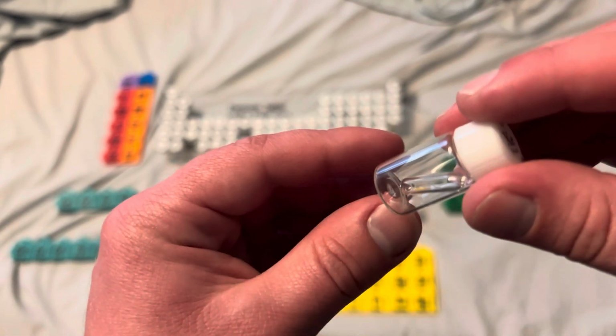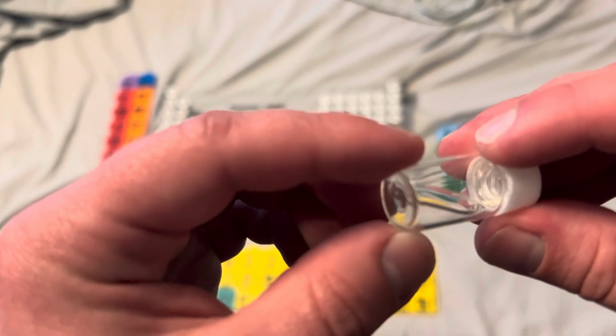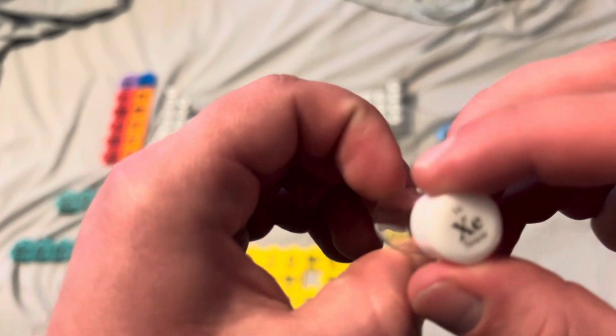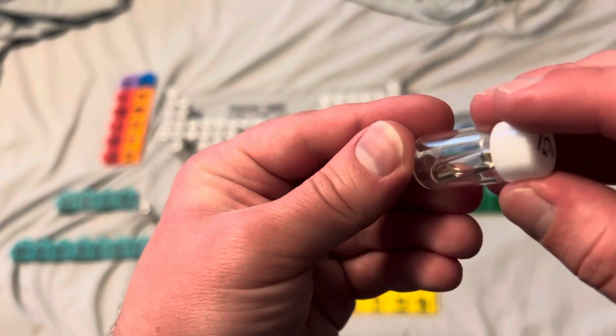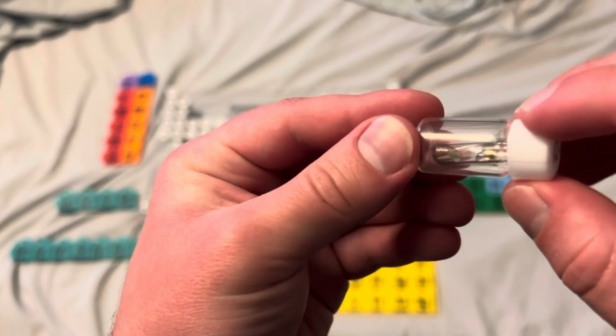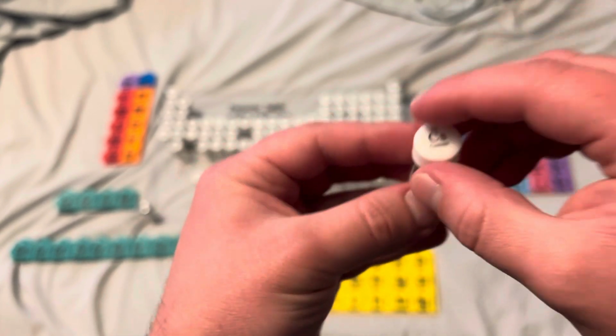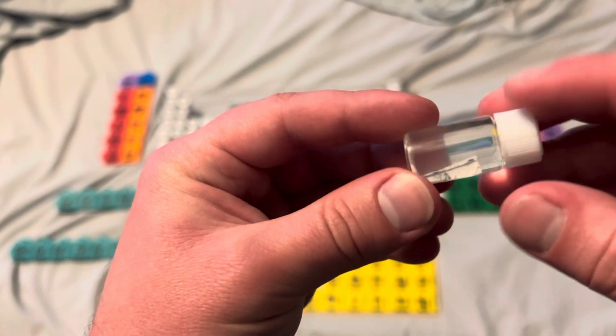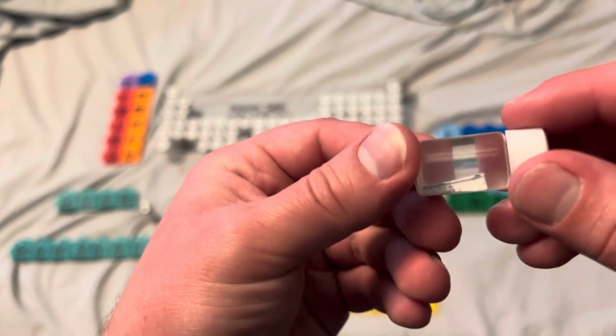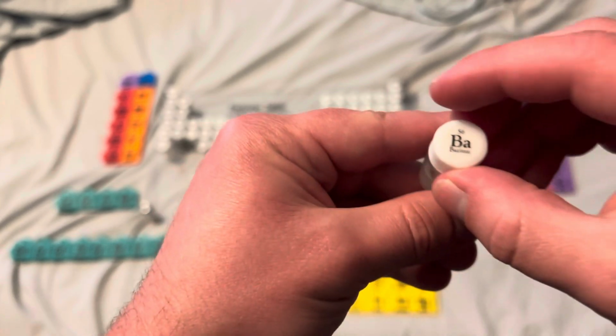Over here we have xenon, the heaviest noble gas that is stable. Heaviest stable noble gas. Xenon. Cesium. Man, wow. Little ampule in there with cesium in it. It's crazy. Barium. Highly oxidized barium, but looks like barium to me.